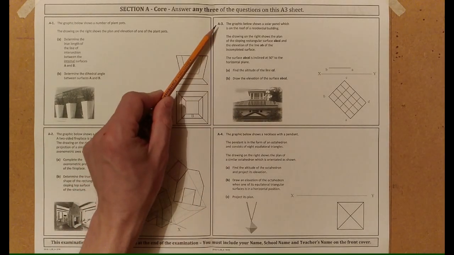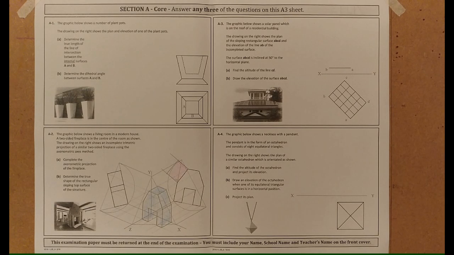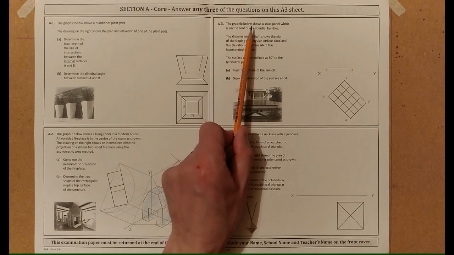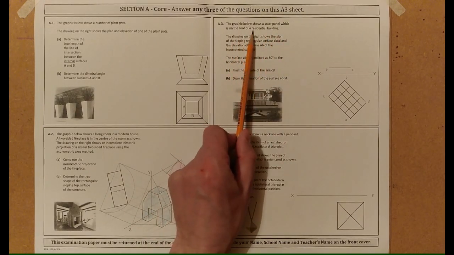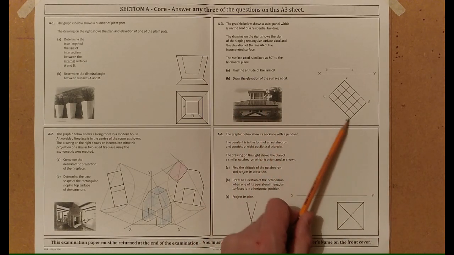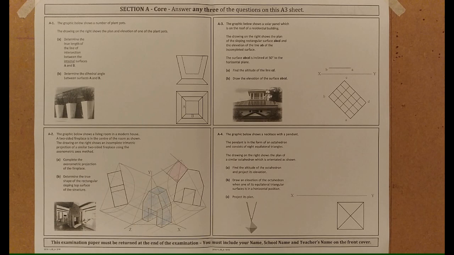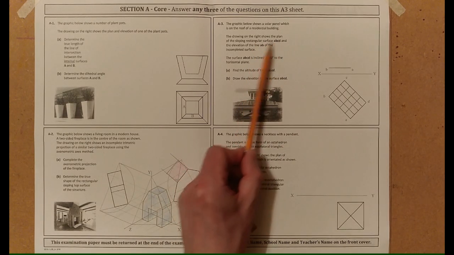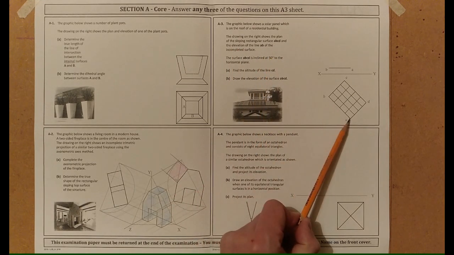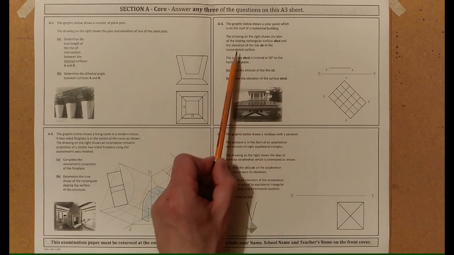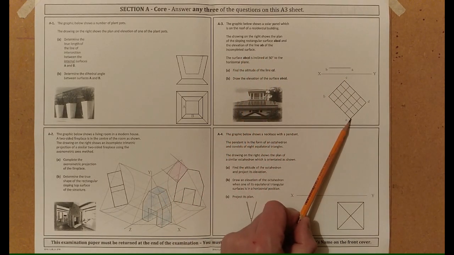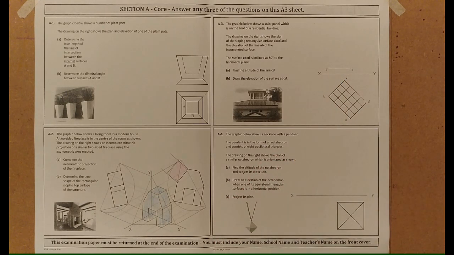Moving on to part A3 of this short section A short questions. This one here, a little bit of geometry involved. So the graphic below shows the solar panel which is on the roof of a residential building. So you can see the solar panel here, an image of that, and this graphic represents the plan view of it. The drawing on the right shows the plan and the sloping rectangle surface ABCD, and the elevation of the line AB, which is projected up from the plan.